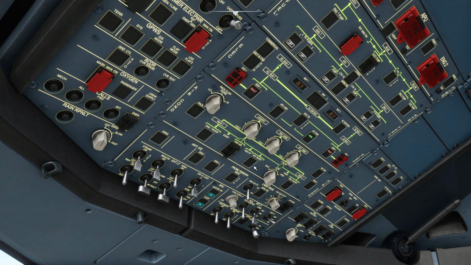So that light has just changed there underneath the APU. The start light has changed to available, which means it's now providing power and air if we so need it. So we're going to go back up here and we're going to say we want the APU bleed to be switched on, please. So you'll hear that in the background, so you can now hear air rushing through the plane.